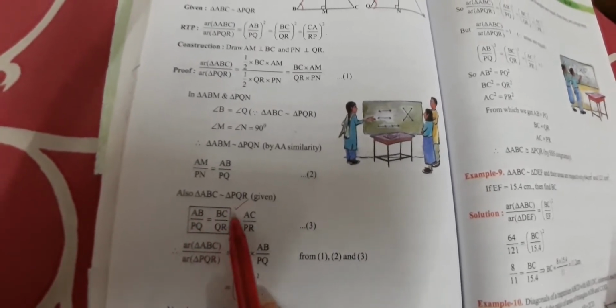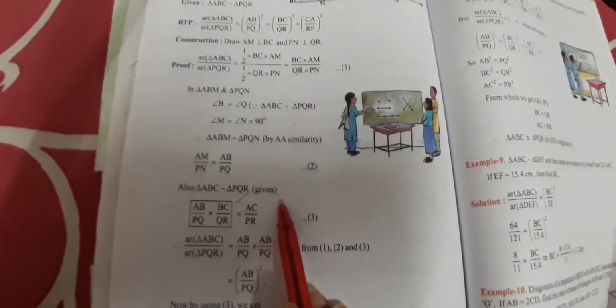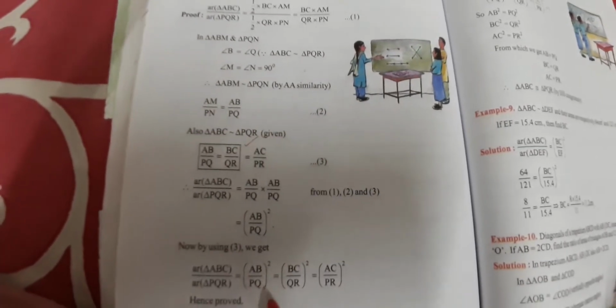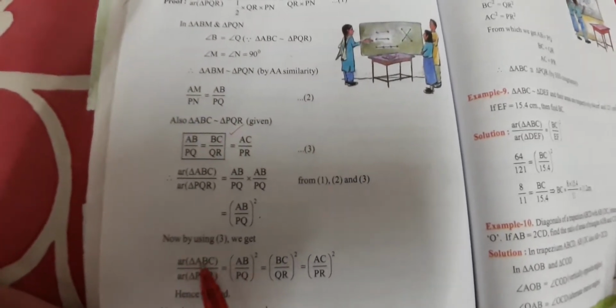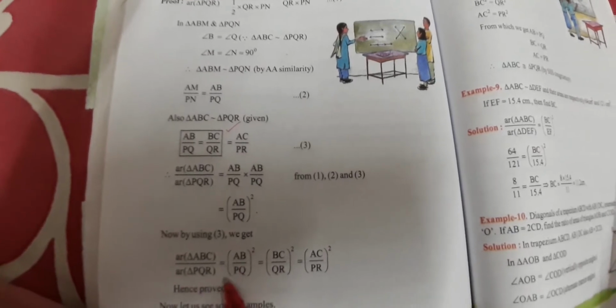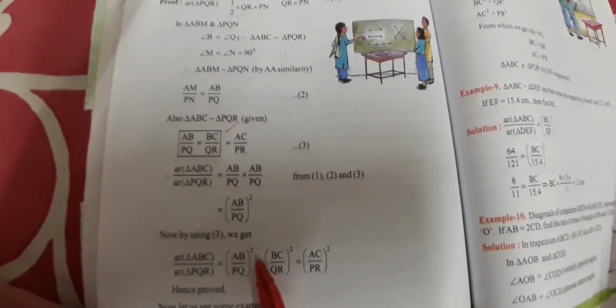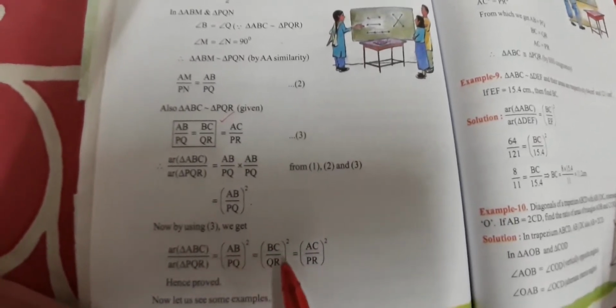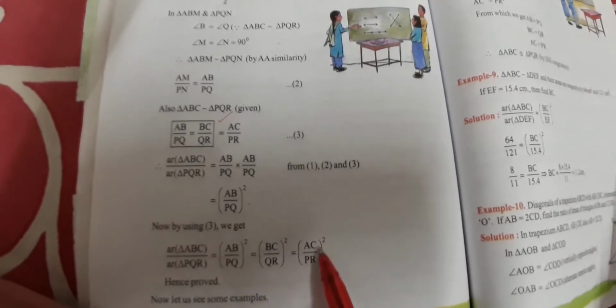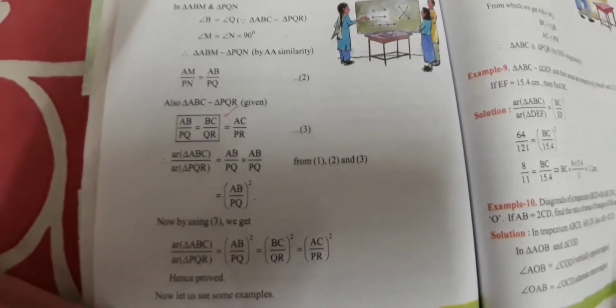Similarly, from the third equation, AB by PQ whole square is equal to BC by QR whole square, which is equal to AC by PR whole square. Is it not? So therefore, hence proved. Area of triangle ABC by area of triangle PQR is AB by PQ whole square, which is equal to BC by QR whole square, which is equal to AC by PR whole square.